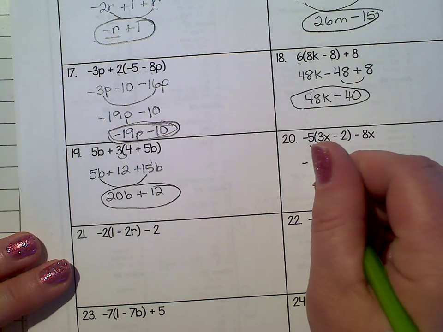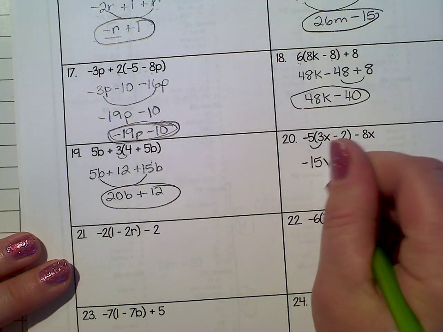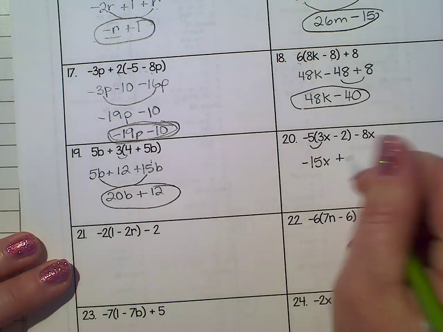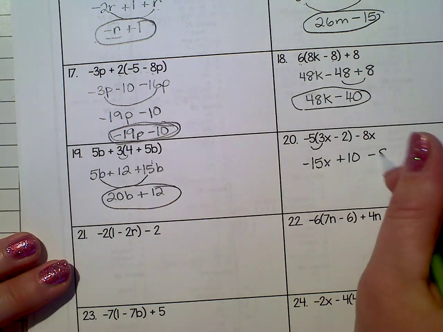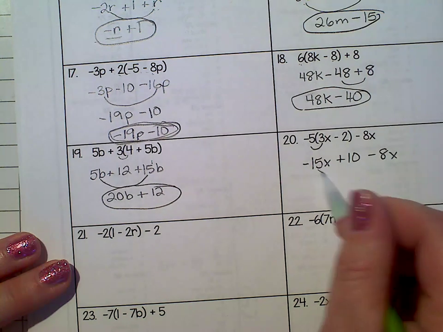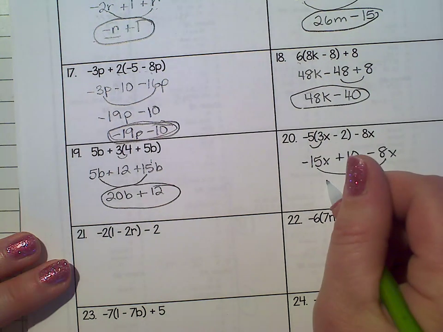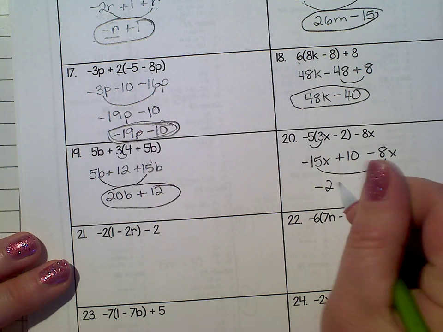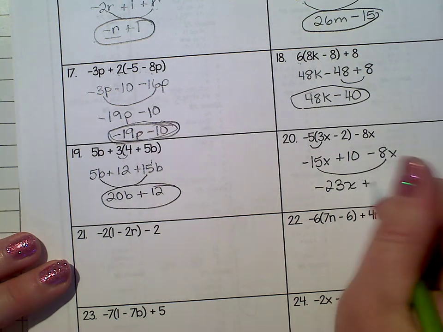Negative 5 and 3 is negative 15x. Negative and a negative is positive 10. Negative 8x. So I have two negatives. That's going to make a larger negative of negative 23x plus 10.